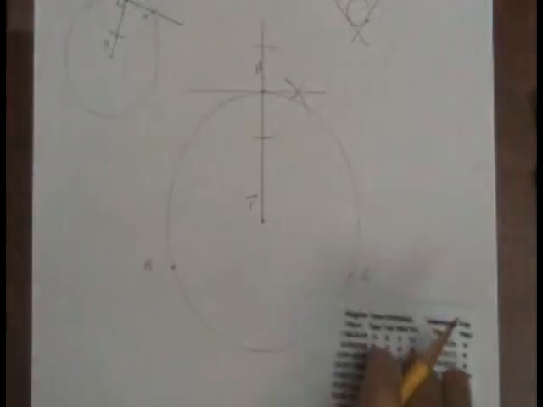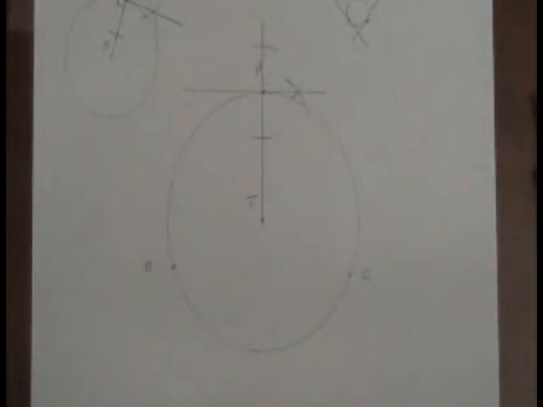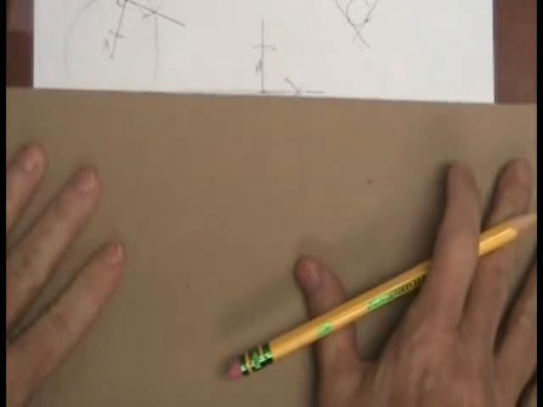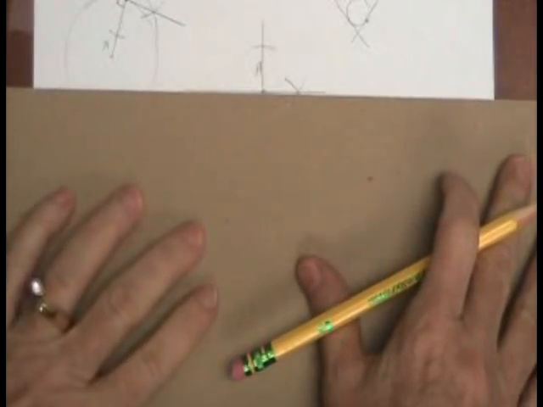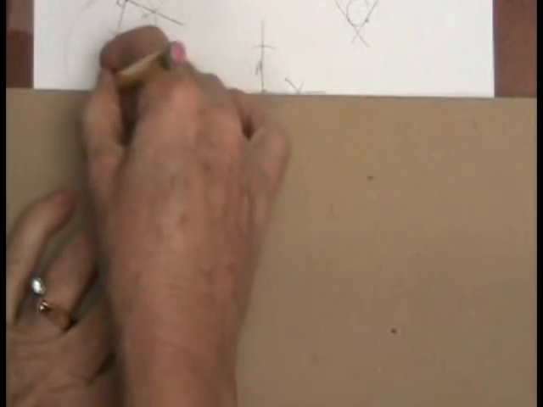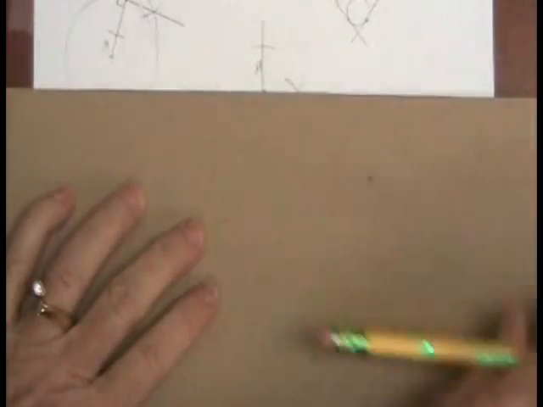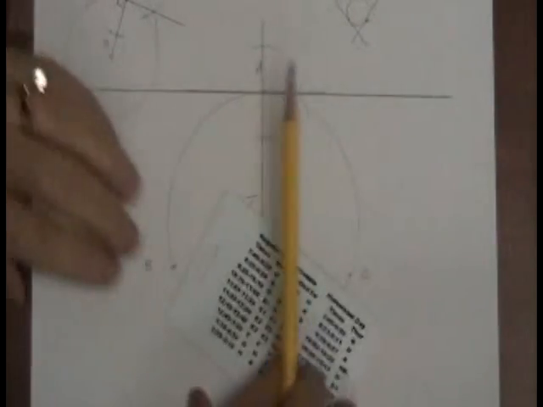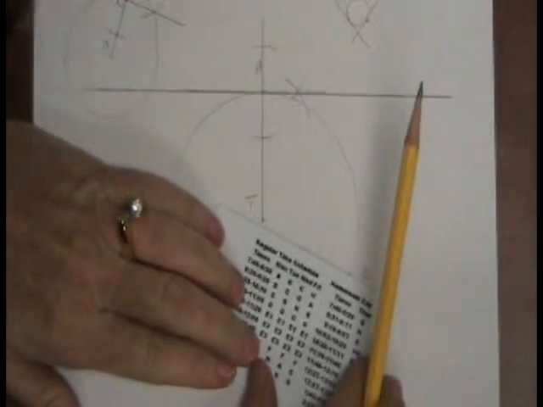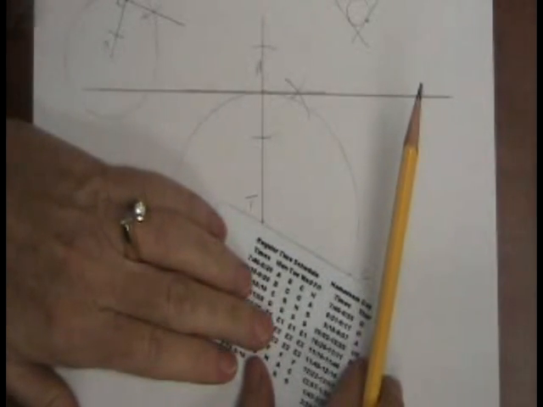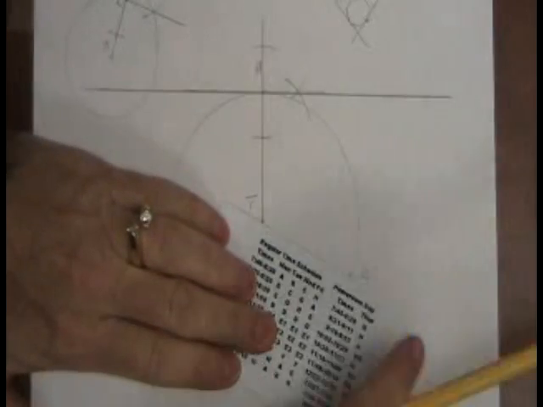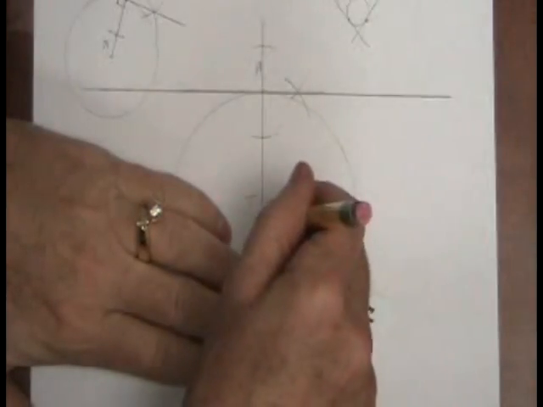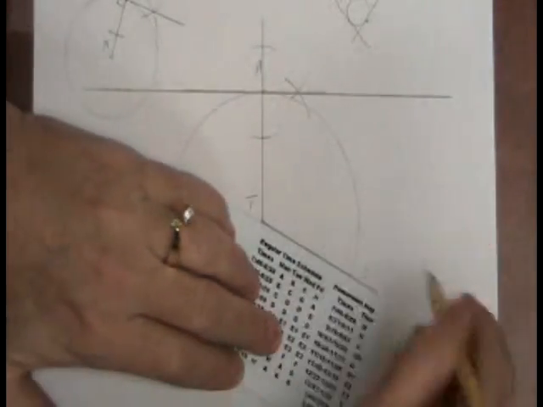You know what? I'm going to need my bigger ruler here because this is going to be big, I think. Okay, so I'm going to draw that line in. Okay, so that line is tangent to this circle at point A. Let's do point C. Again, let's find the tangent to circle T at point C. First thing we do is we draw in this ray.